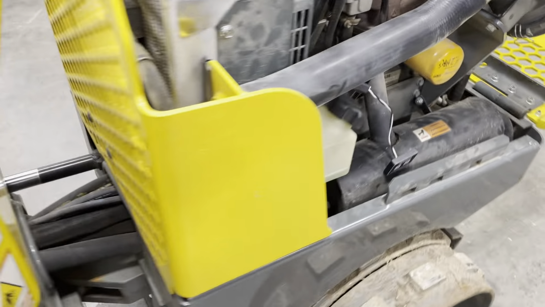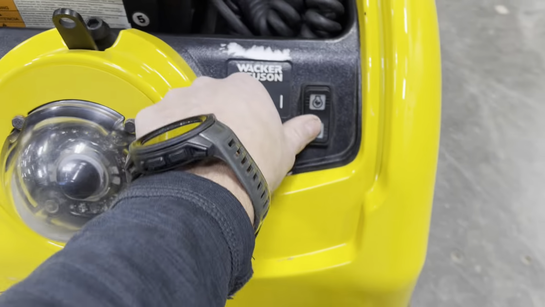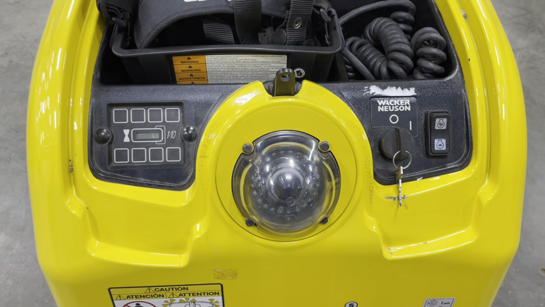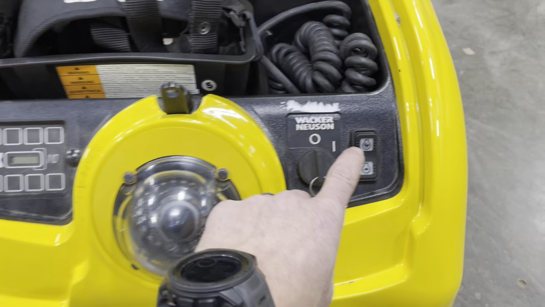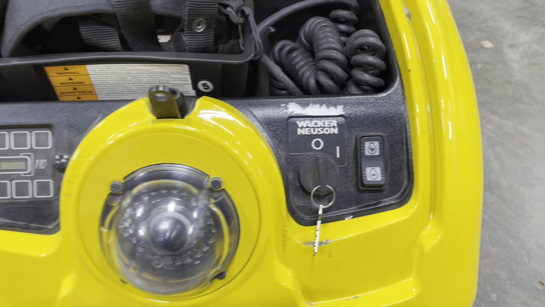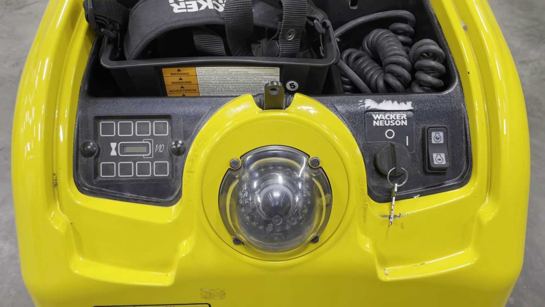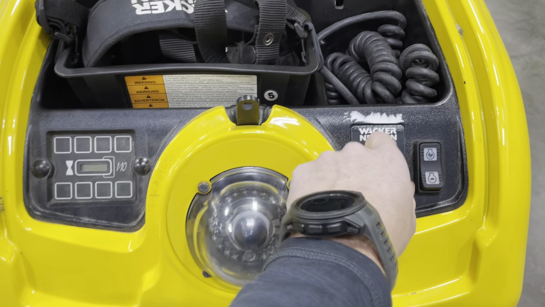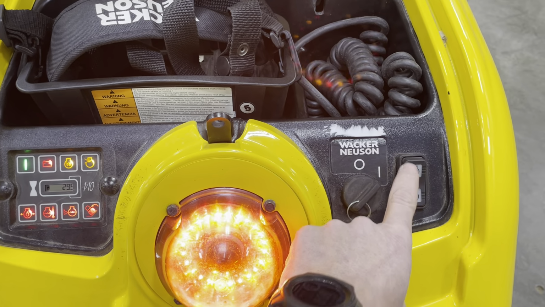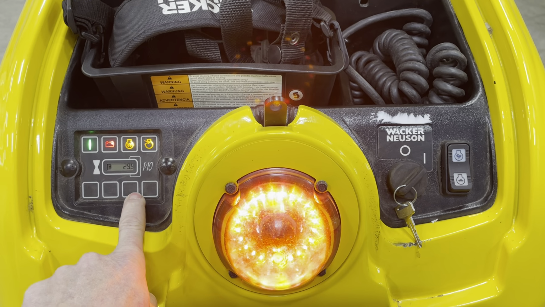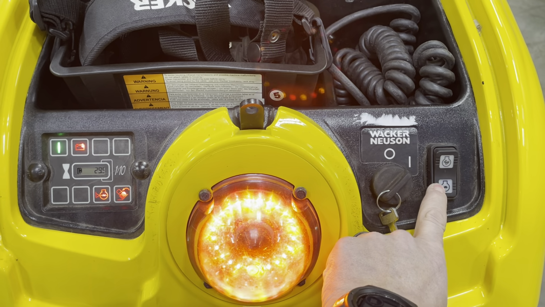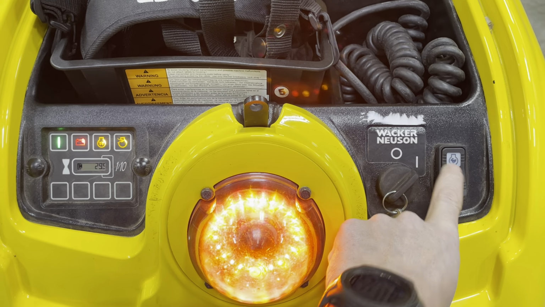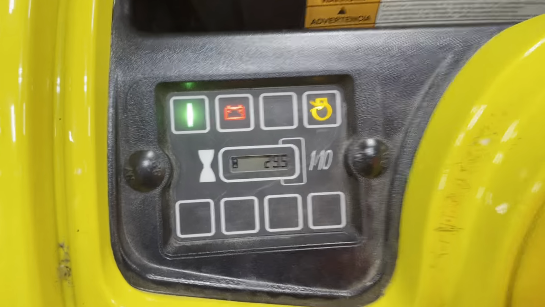So I'll go through that one more time. Okay, key switch is off. We're going to start in the high position, and we're going to follow the lights on the display. So we're going to key switch on, immediately go low, high. Watch the lights, low, high. And we're in diagnostic mode.